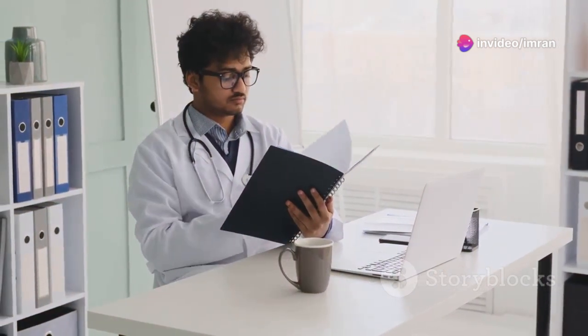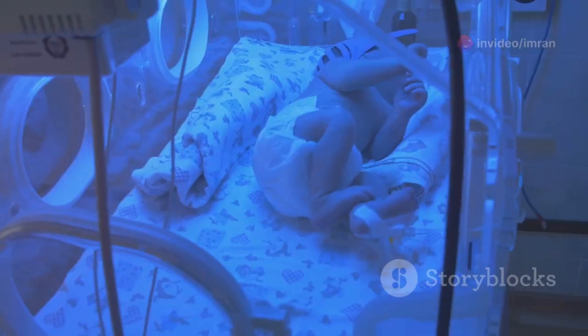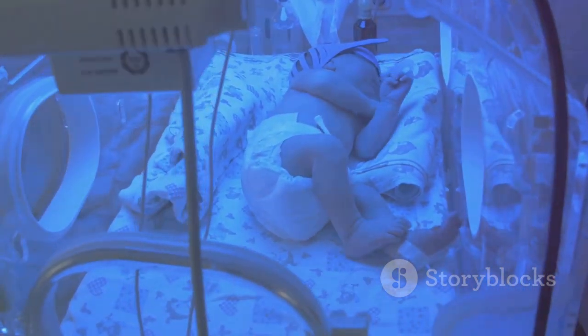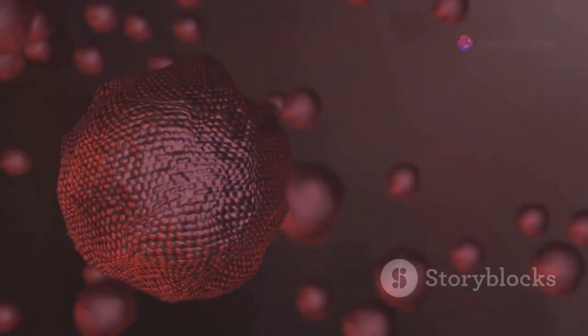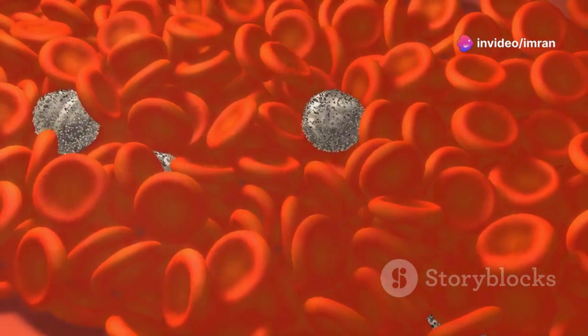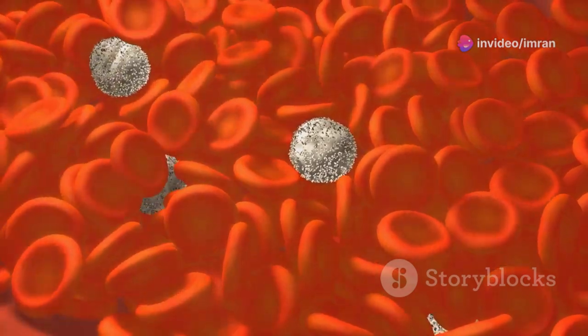Section 5. Anemia, the body's struggle for oxygen. One of the primary health impacts of erythroblastosis fetalis is anemia. Anemia occurs when there is a deficiency of red blood cells or hemoglobin in the blood. Hemoglobin is the protein in red blood cells that carries oxygen.